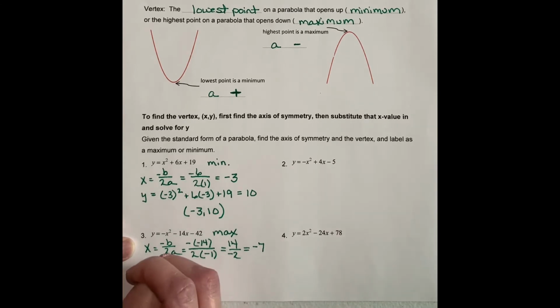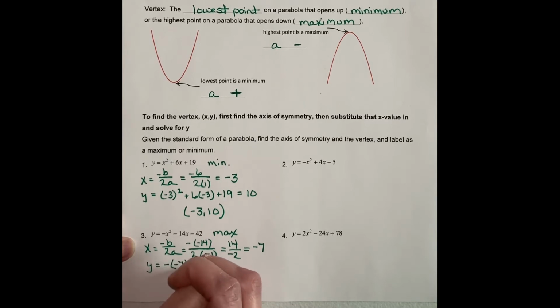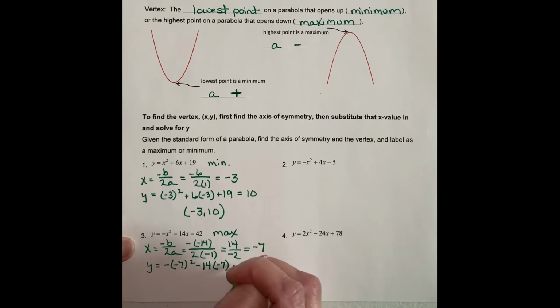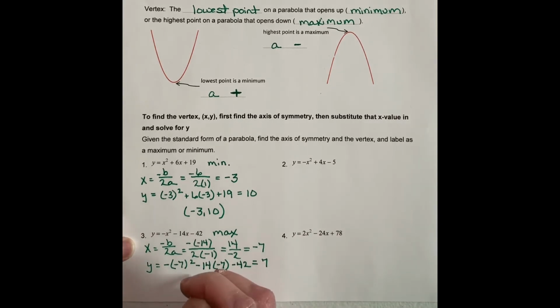And again, plug that in. Y is equal to, watch closely what I do here. Negative from this negative, and our negative 7 for x, you need both. You cannot go ahead and change this sign. Minus 14 times negative 7 minus 42. And that will give me a positive 7. So my vertex is at negative 7, 7.